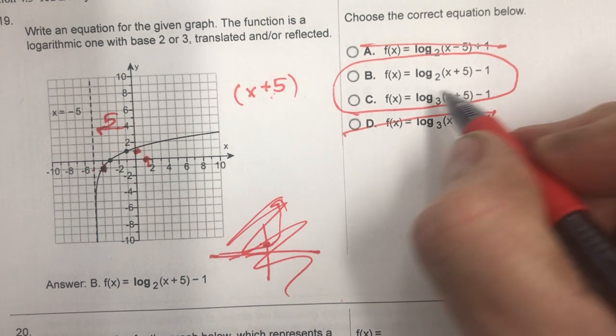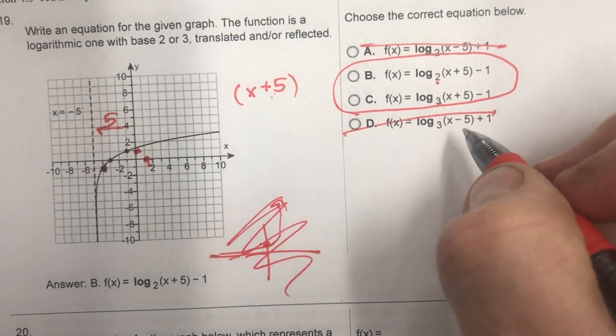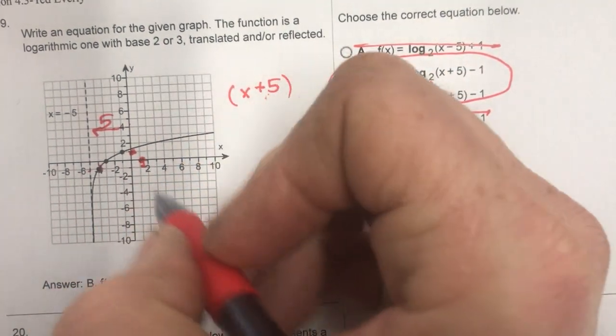Okay, these both have minus 1. Oh, look here, this is log base 2, this is log base 3. So both these have a minus 1, because see, they've both gone down 1.